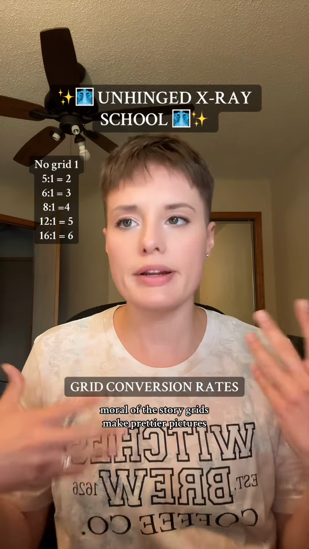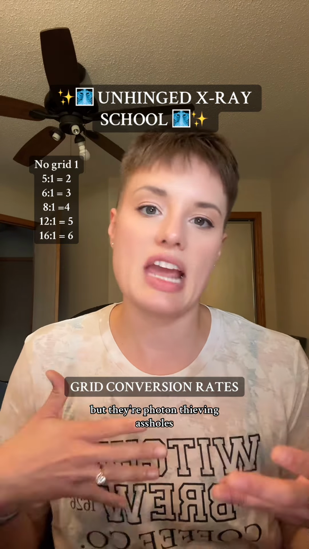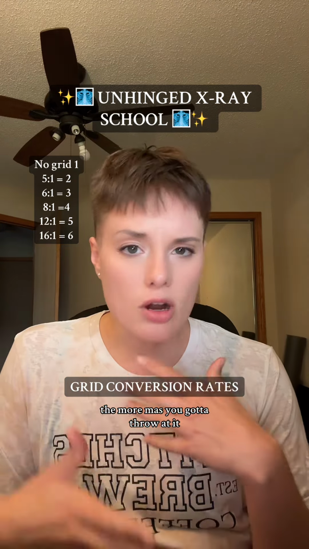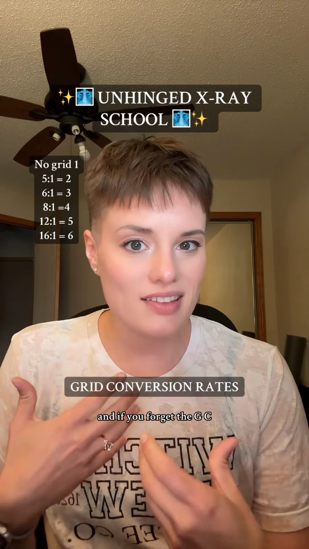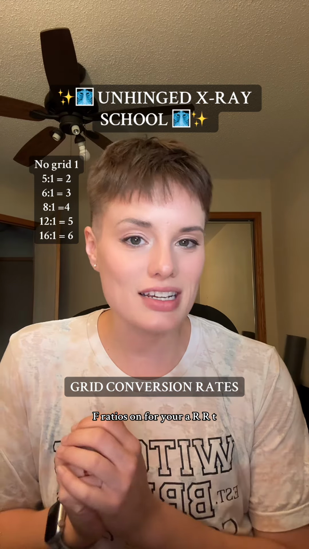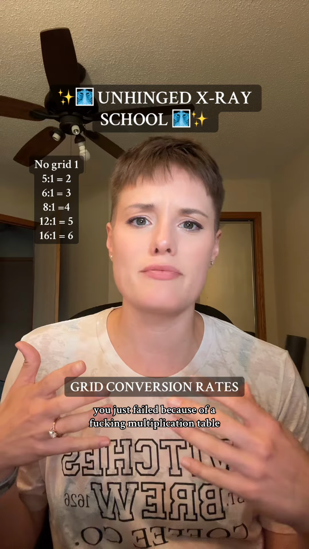Moral of the story, grids make prettier pictures, but they're photon-thieving assholes. The bigger the ratio, the more mass you have to throw at it. And if you forget the GCF ratios for your ARRT, congratulations, you just failed because of a multiplication table.